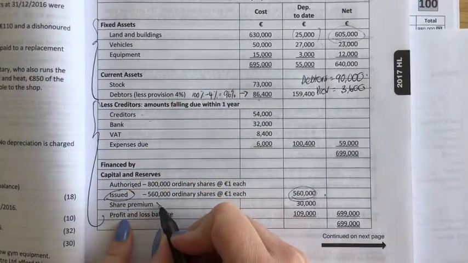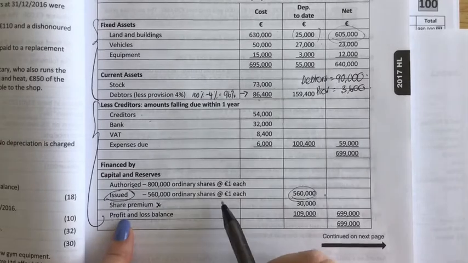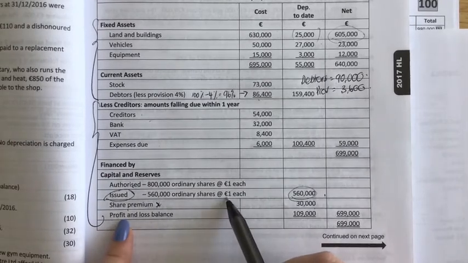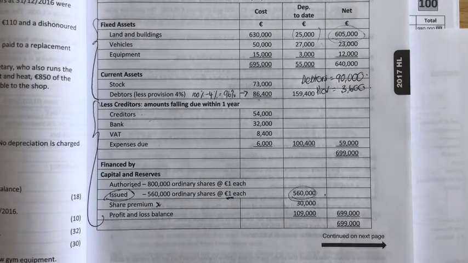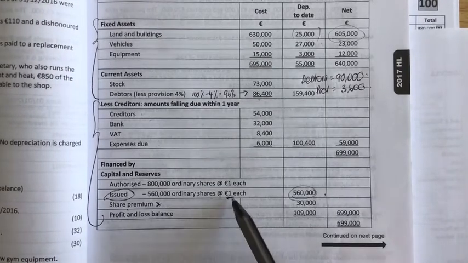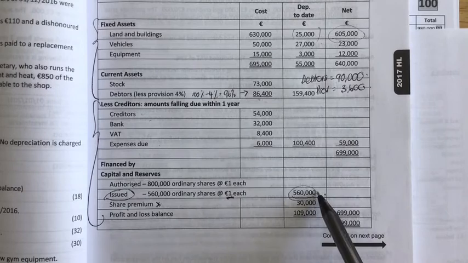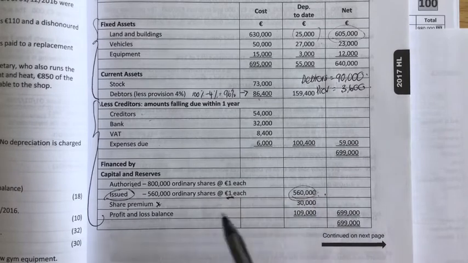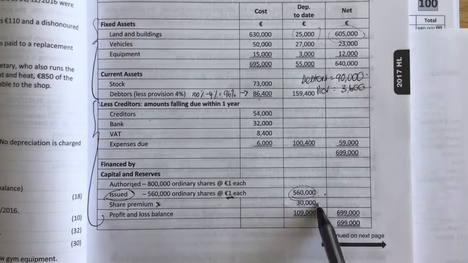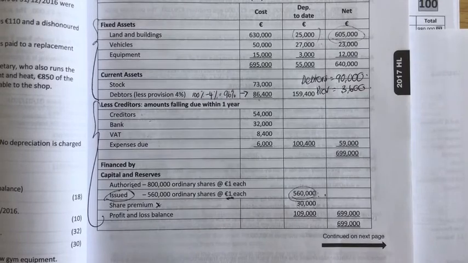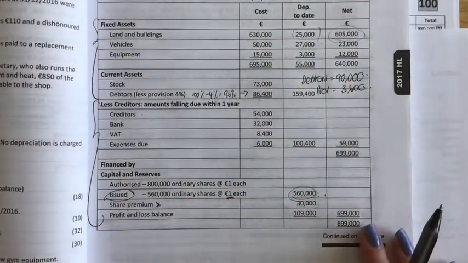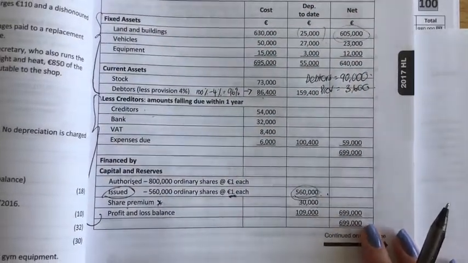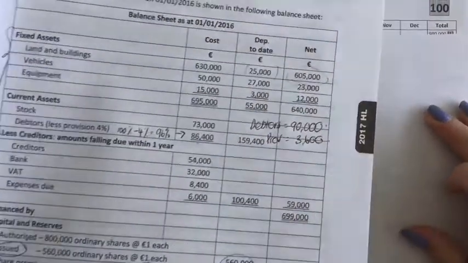Share premium, just a reminder of what that is. So the ordinary shares are worth €1 each. So if someone pays €1.20 for a share, the €1 will go towards the share capital, and the 20 cents then will go into share premium, and that's how it works out. And you'll come across this in these questions. Okay, so that you're getting your information from the balance sheet, and we'll just have a look now and see what that looks like in the actual solution.